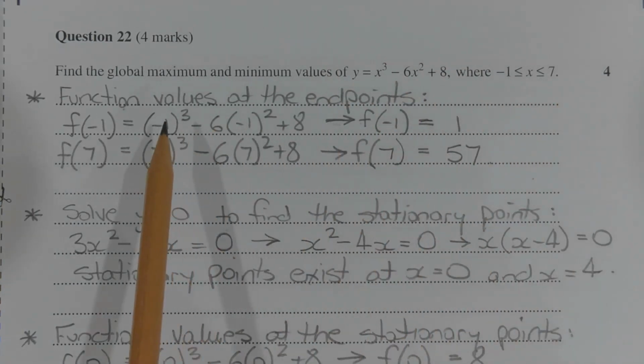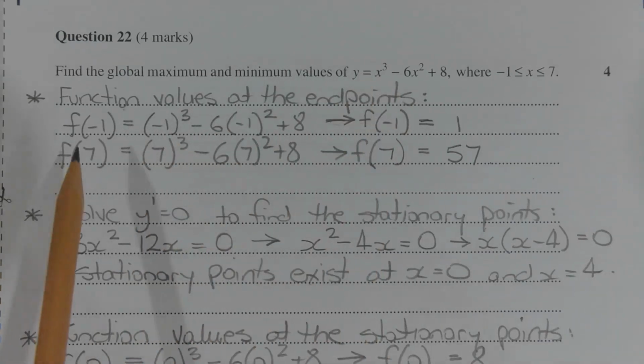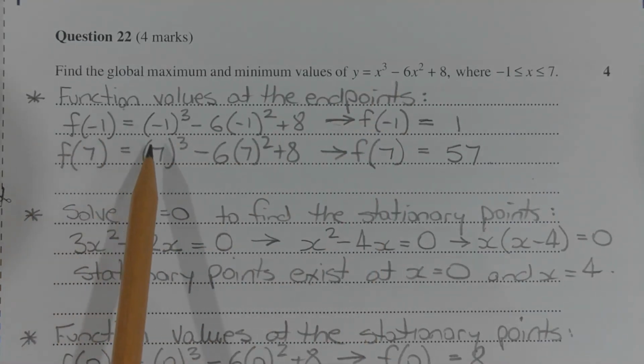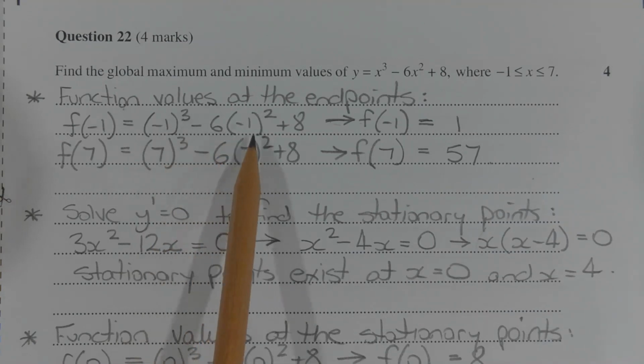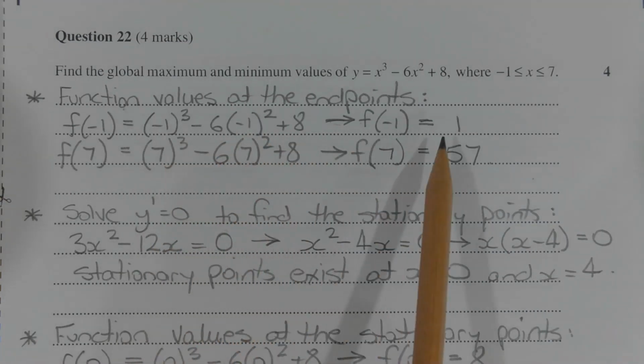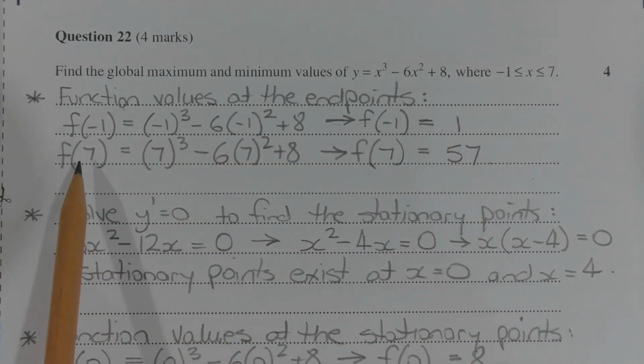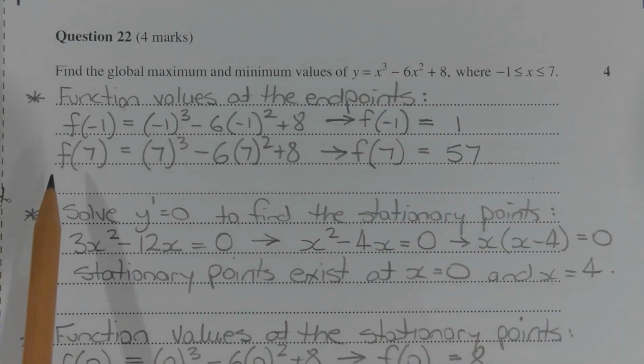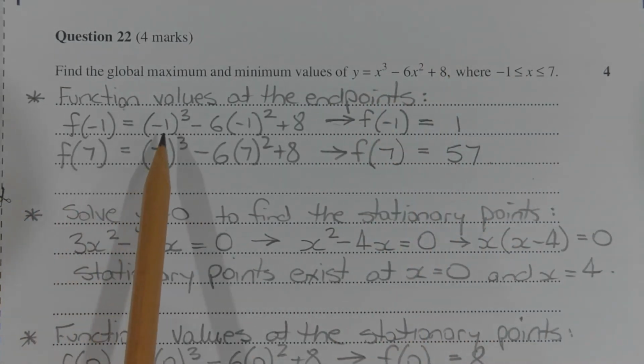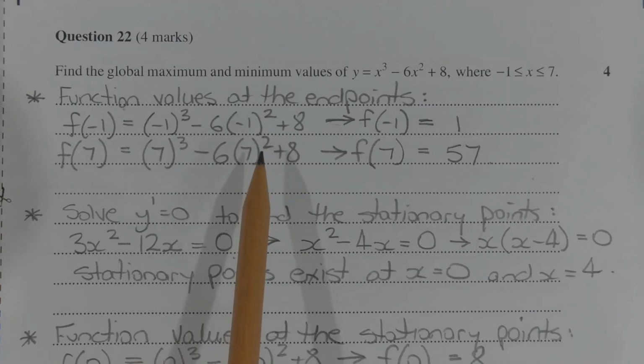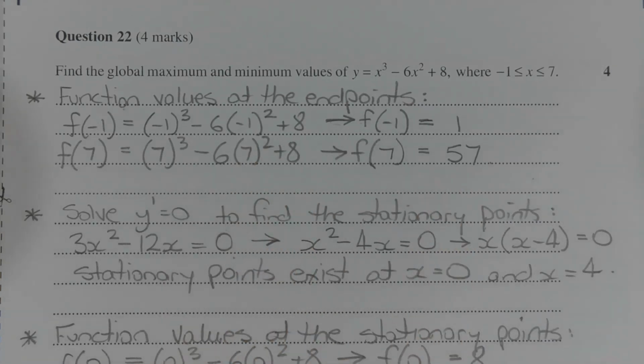So substituting negative 1 for x into the equation, we get f of negative 1 is equal to negative 1 cubed minus 6 times negative 1 squared plus 8, which equals 1. Substituting x equals 7 into the equation, we get f of 7 is equal to 7 cubed minus 6 times 7 squared plus 8, which equals 57.